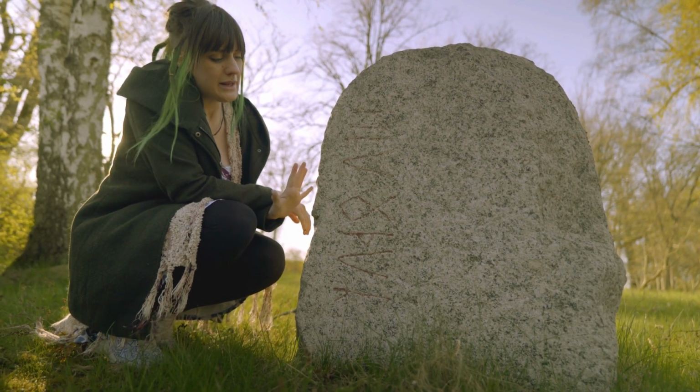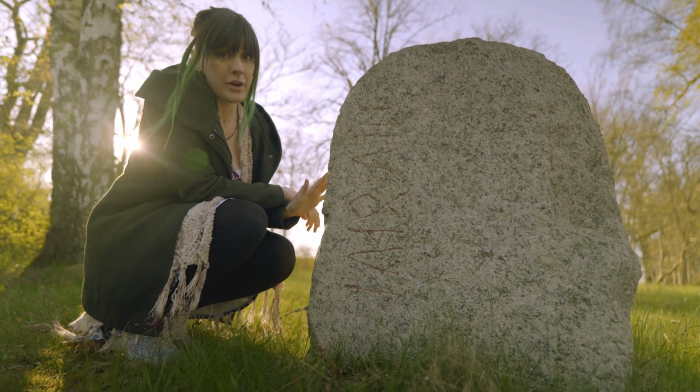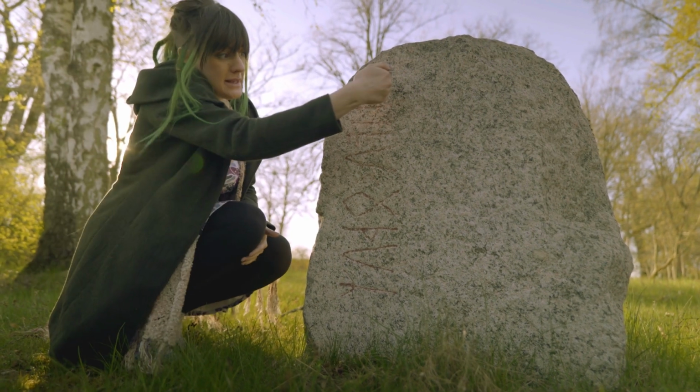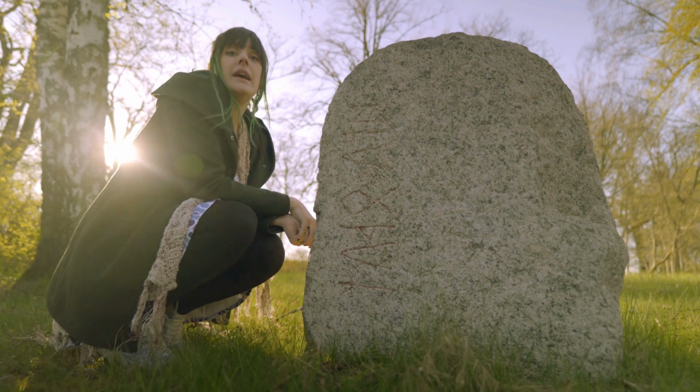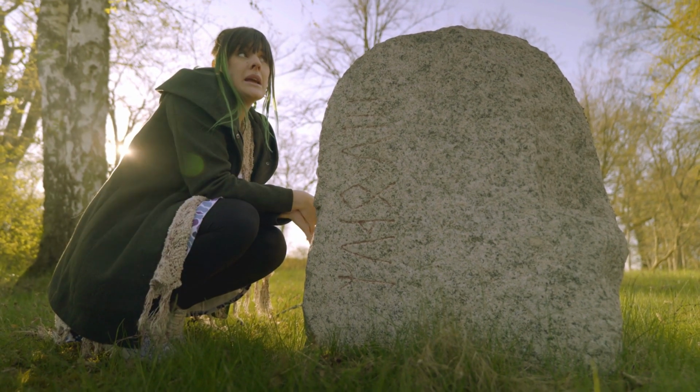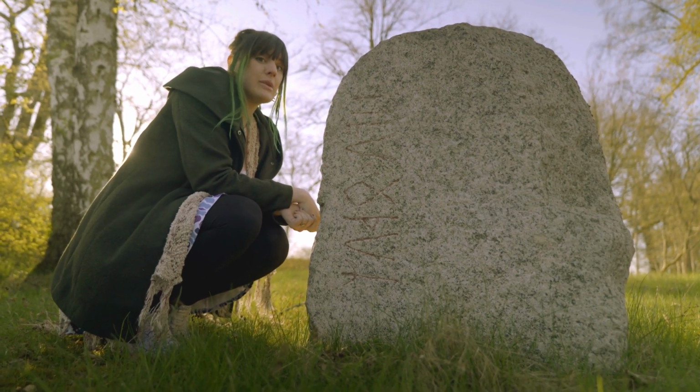So this is not only carved in Elder Futhark, this is also carved like it's backwards, and they think that it spells out Haukuthor, which would be presumably a male name.